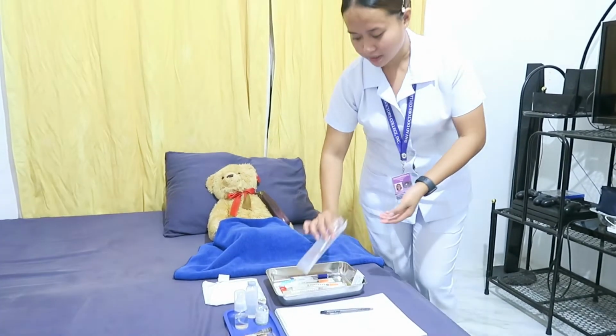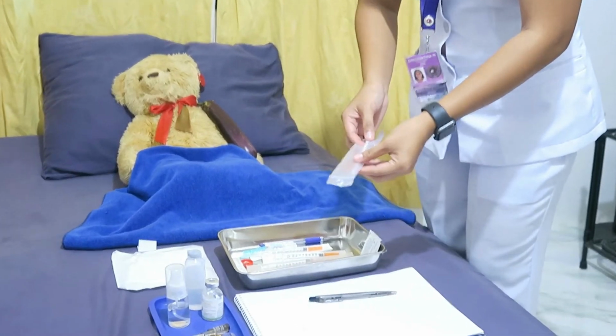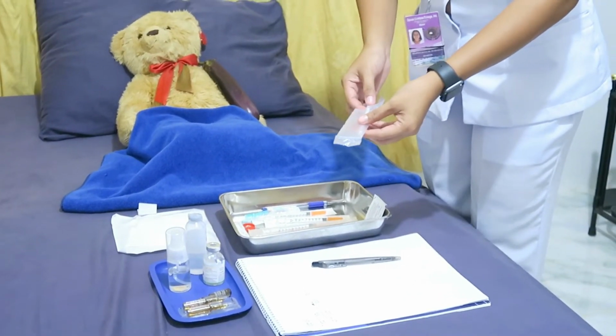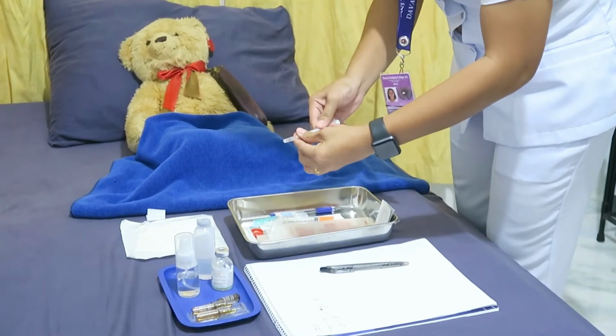Attach a filter needle as agency practice dictates to draw up premixed liquid medication from a multi-dose vial. This is the syringe that we need to use, and ensure that the needle is firmly attached to the syringe. So, I need to change it into the other.